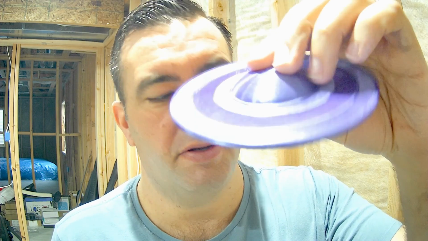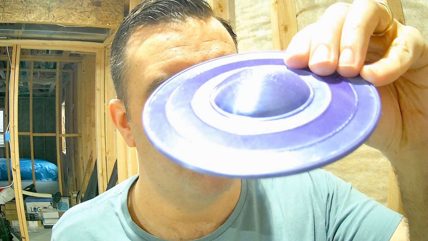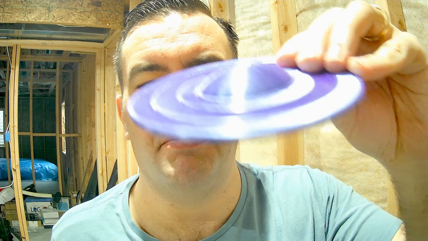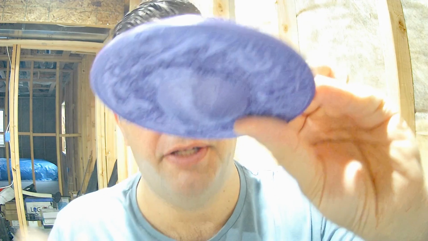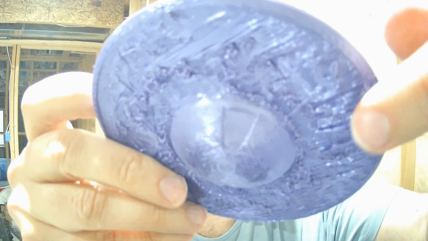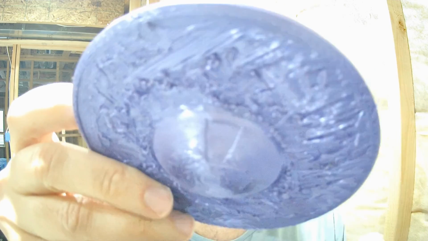All right, everyone. Final product. Take a look at the top here. So, not bad. Pretty good there. Take a look at the bottom. Not good. That right there has a lot of stringing, a lot of crazy artifacts going on right there, right?